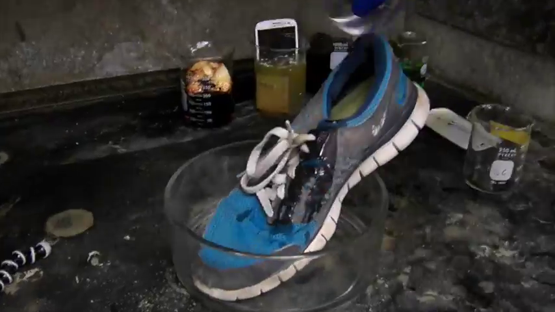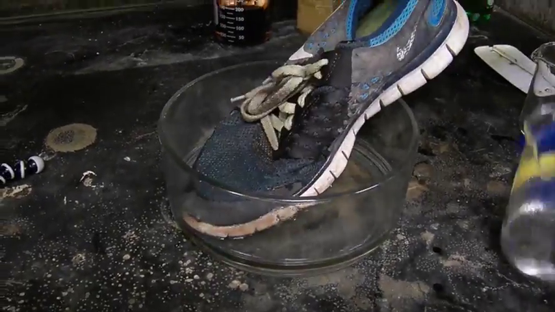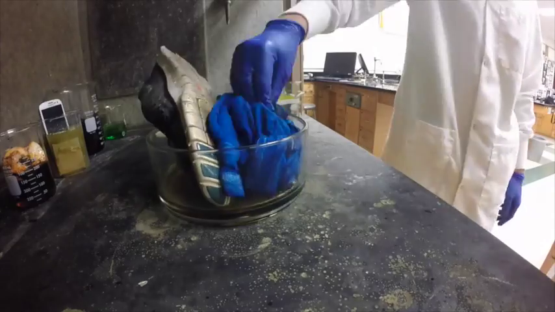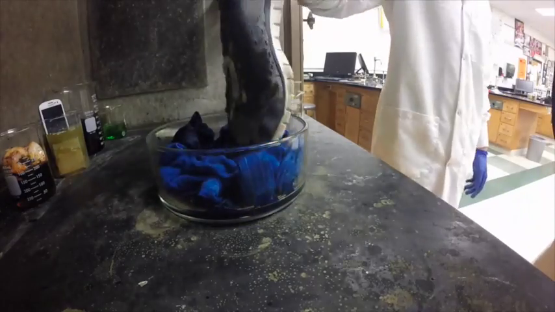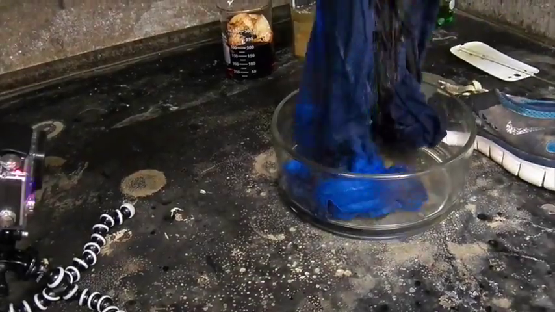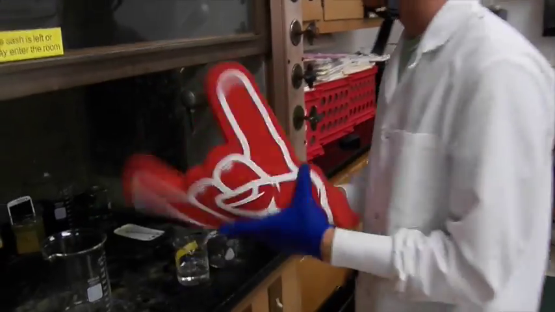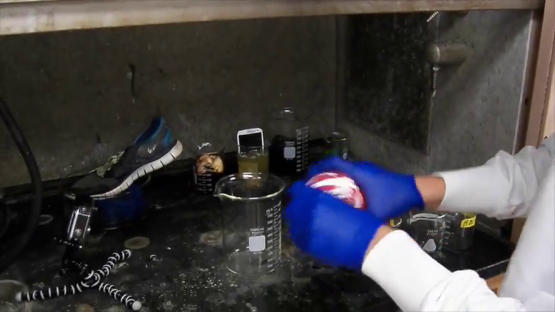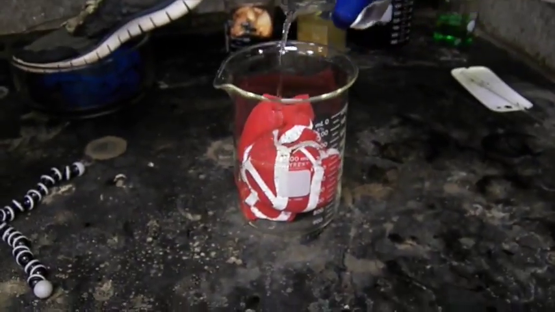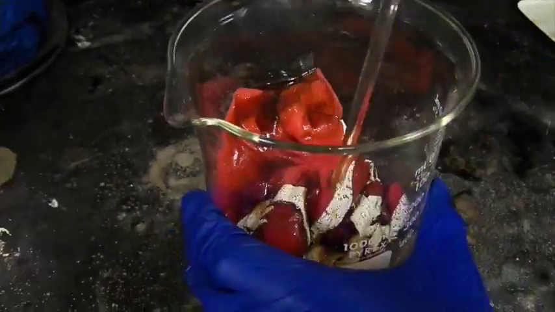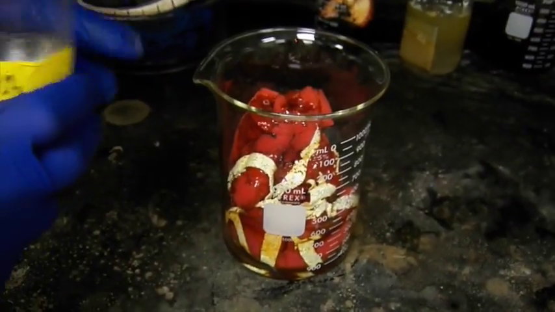We will now pour nitric acid over an old shoe. Not much reaction is occurring, so we added an old t-shirt. We will now pour sulfuric acid over a foam finger. Not much reaction is occurring, so we will now add nitric acid.